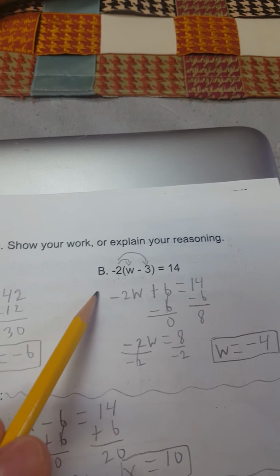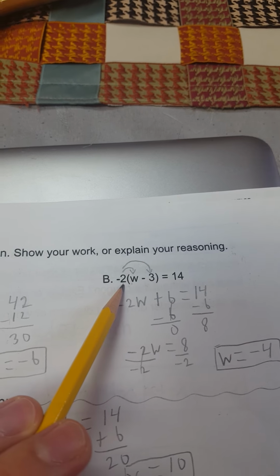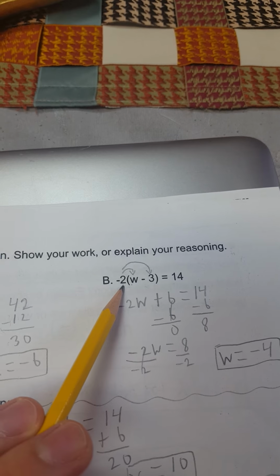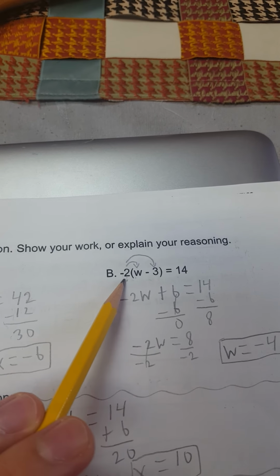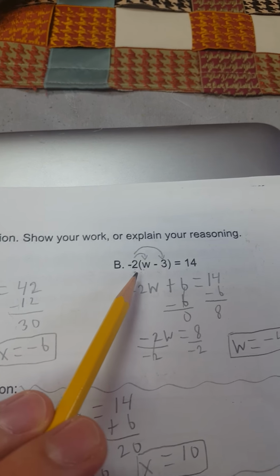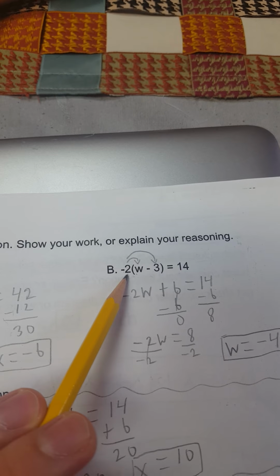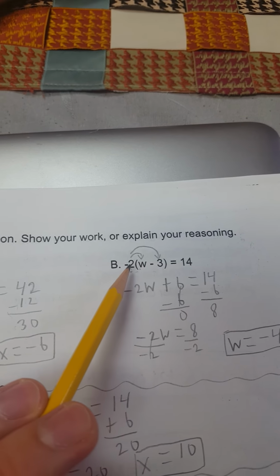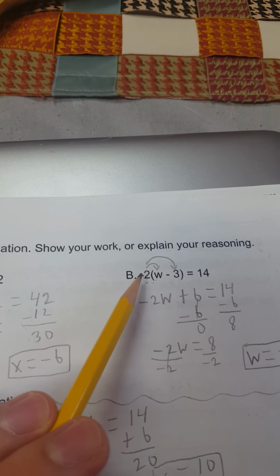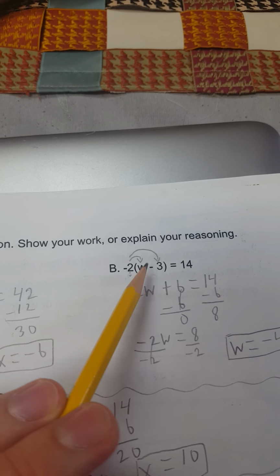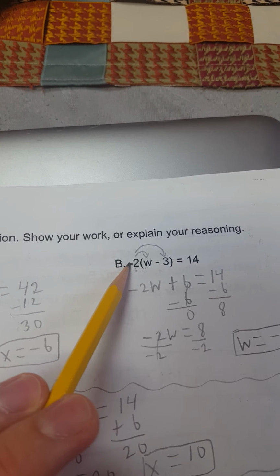And then if we look at equation B, we have negative 2, then in parentheses, w minus 3 equals 14. The first thing we have to do is, well, there are a couple strategies to solving this problem, but I'm just going to show you one in the video. We can use the distributive property. Do you see how this negative 2 is right outside the parentheses? Well, what we have to do is multiply negative 2 by both numbers inside the parentheses.